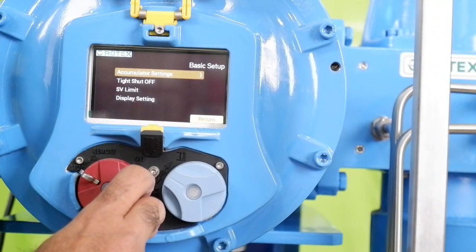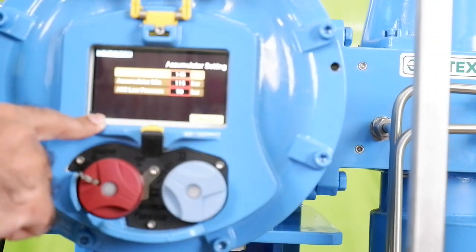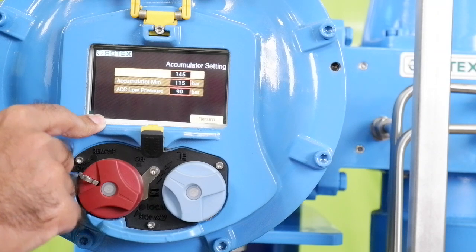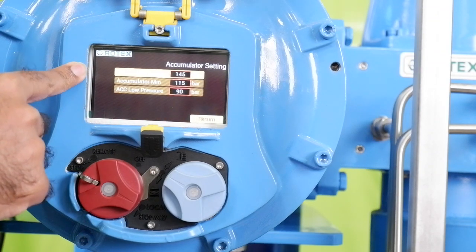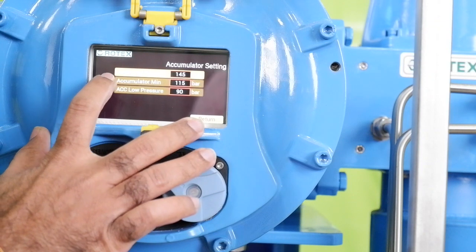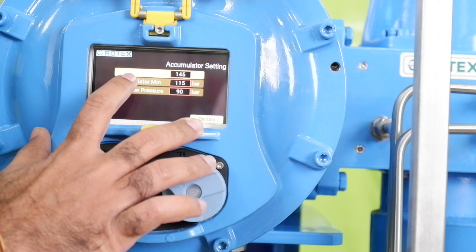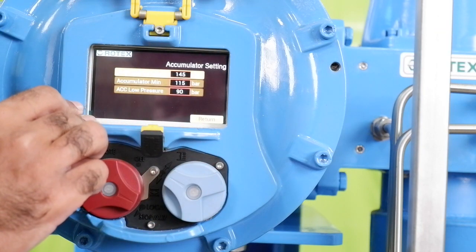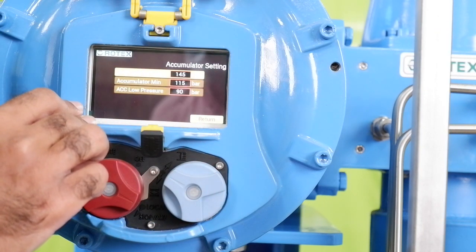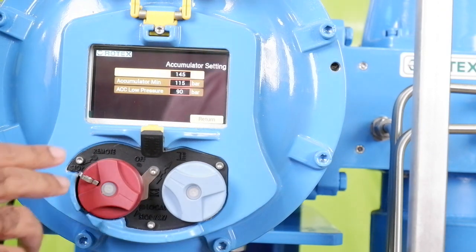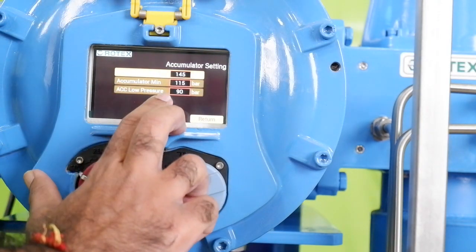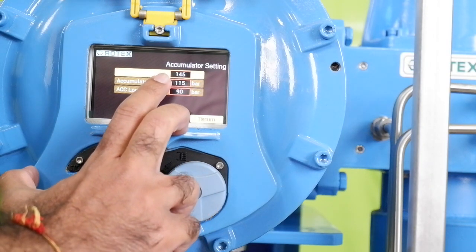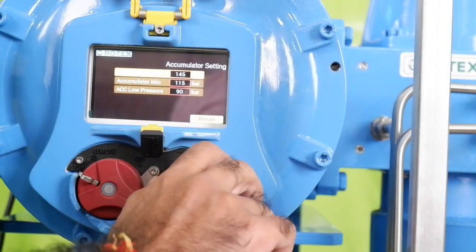Now I go inside the accumulator settings. Now these are the settings between which the motor is turned on. Now when the pressure goes below 115 bar, that is set for accumulator min, the motor starts, and when the pressure reaches accumulator max, the motor stops. There is another setting called accumulator low pressure, which is for displaying hydraulic failure if there is any such condition.